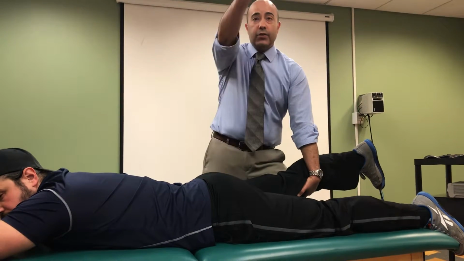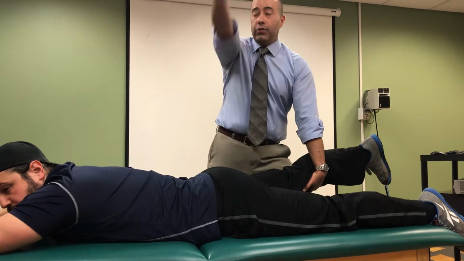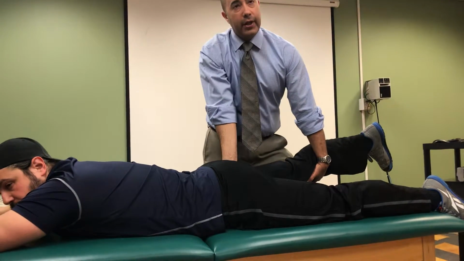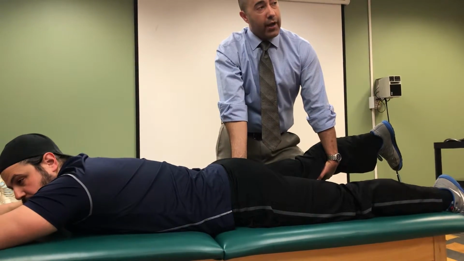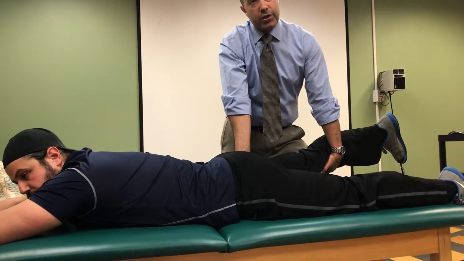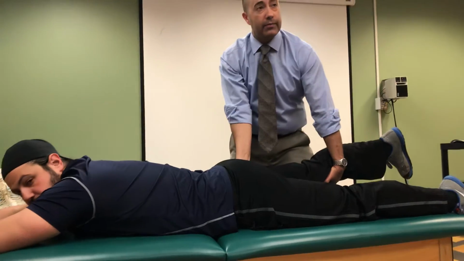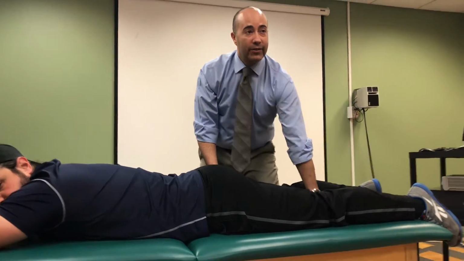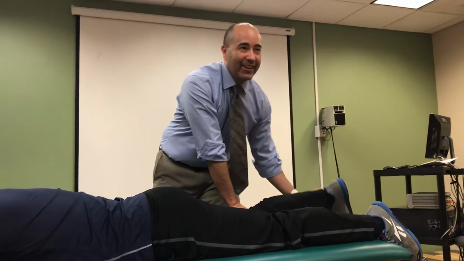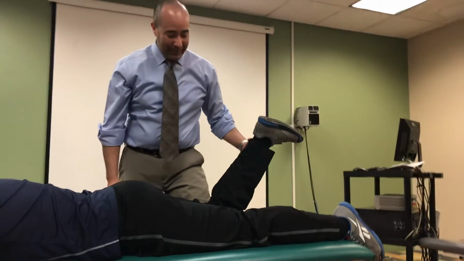I like to use the web space. You could also use the palm, and you're getting an indirect mobilization. You're going through the musculature, but you can still get a pretty good anterior glide.